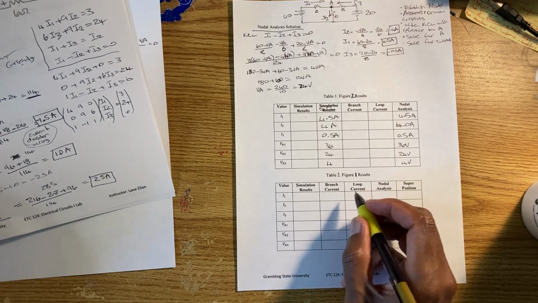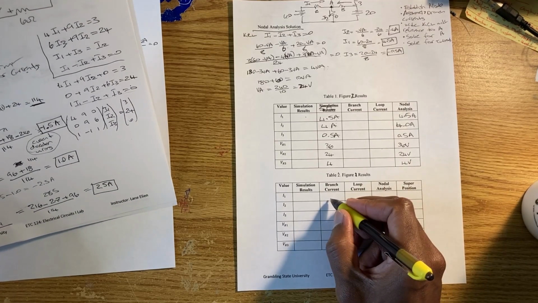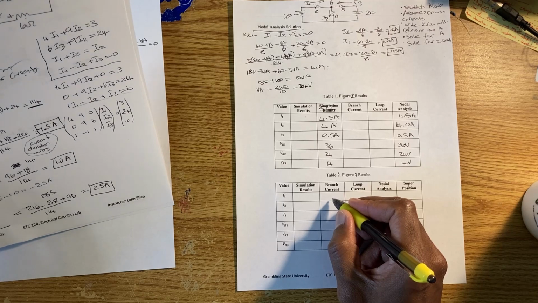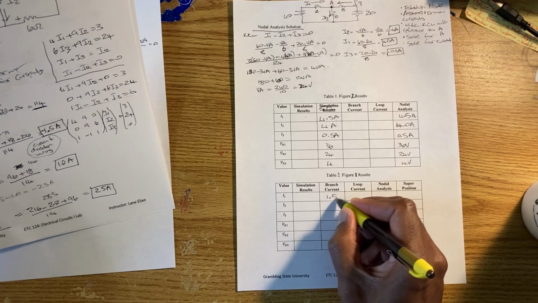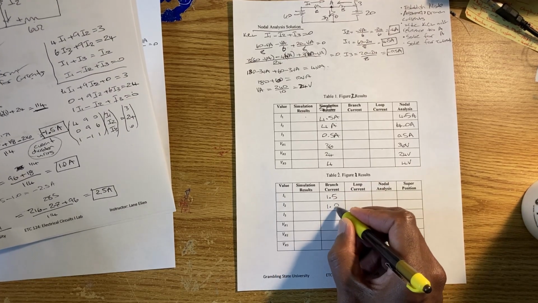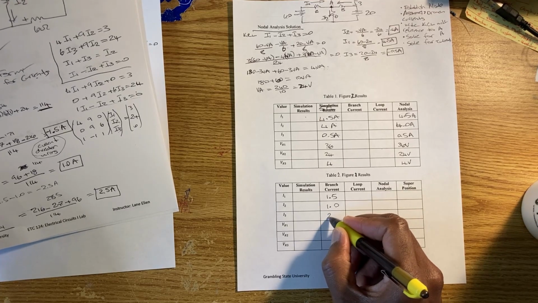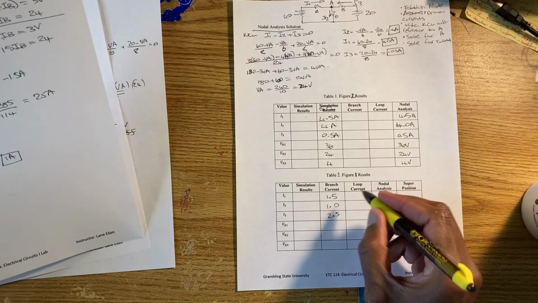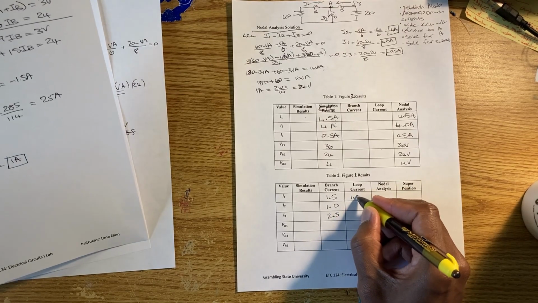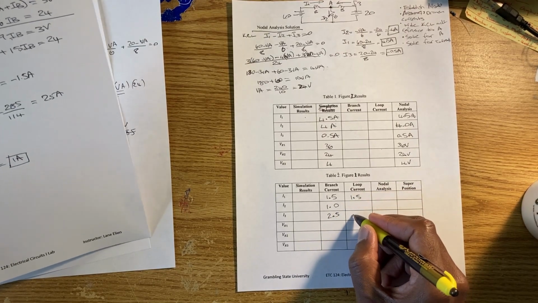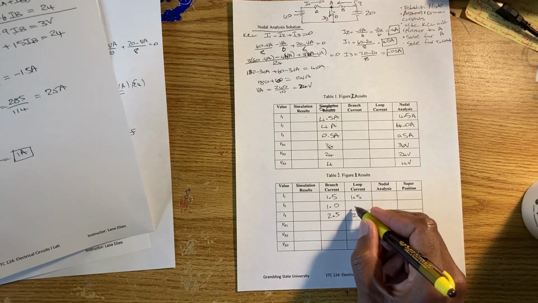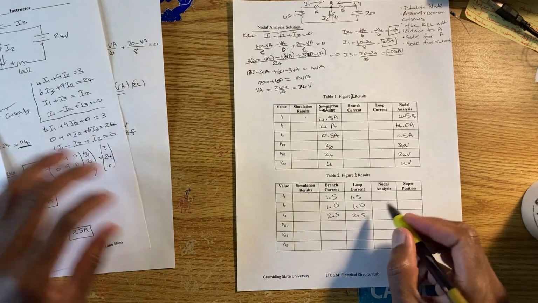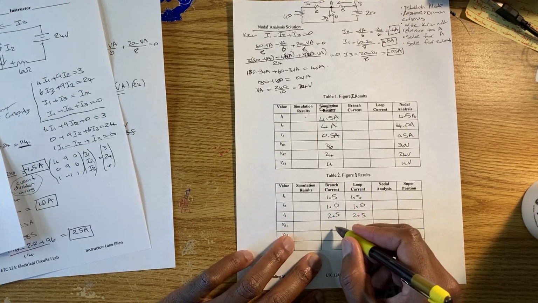For figure 1 we have the branch and loop, and they are going to be the same. For I1 we had 1.5, I2 1.0, I3 2.5. This is for the branch. For the loop, same thing: 1.5, 2.5, 1.0. How do we find the voltage across the resistors?